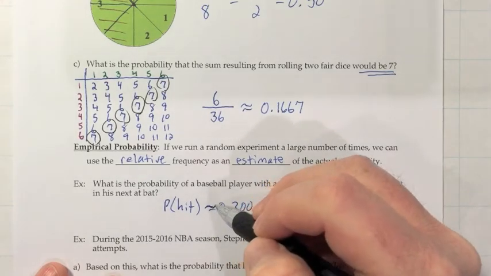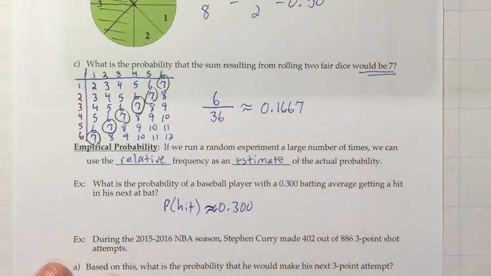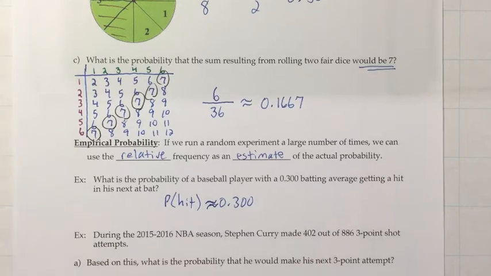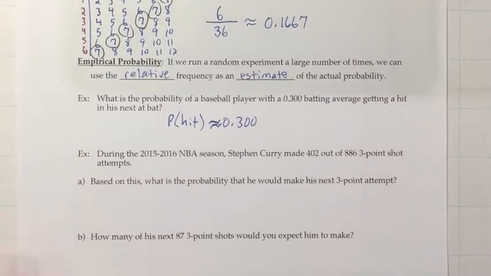So that relative frequency just becomes my probability. Maybe it would make sense to put the approximately equal there because I know since I'm using a number from a sample, it's just an estimate. But that would be my best estimate of their chance of getting a hit, is looking at their past performance and what was the relative frequency. That can come a little bit different, but this is still very similar.